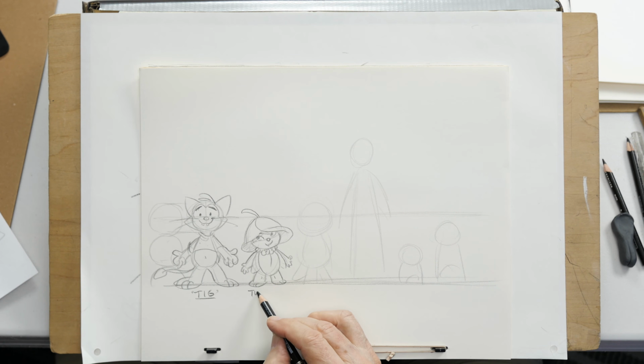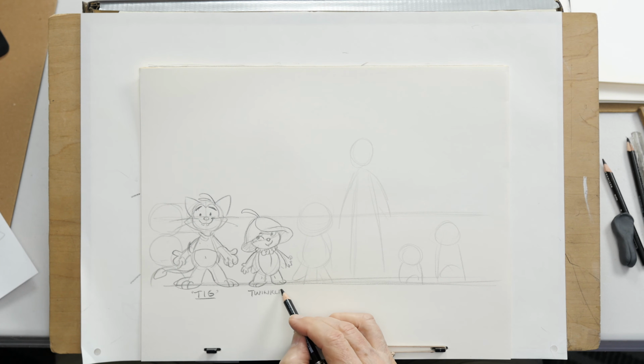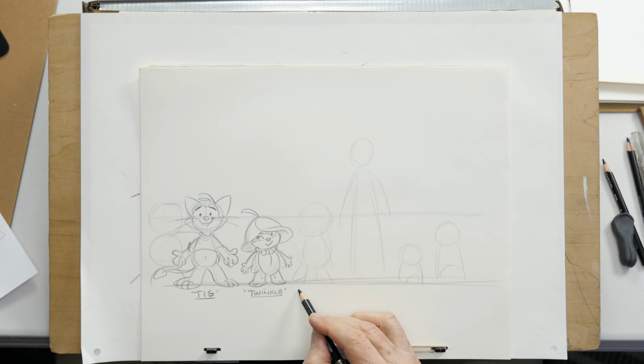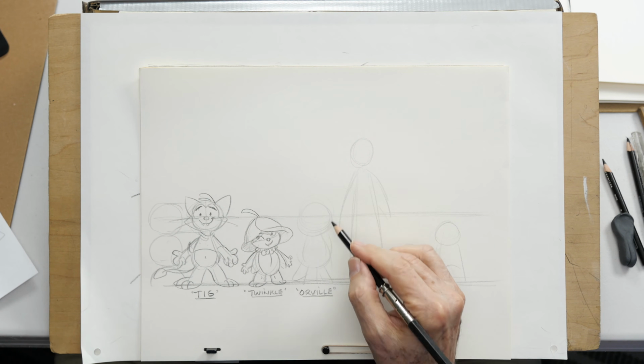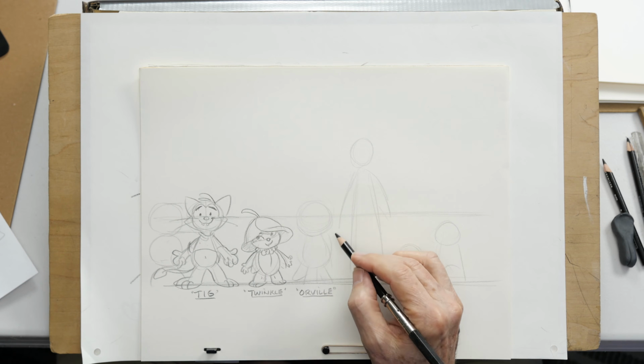So we've got Tig, Twinkle, and next we'll do Orville. Now Orville and Twinkle are featured alongside Tig in the first 15 lessons on Introduction to Animation.